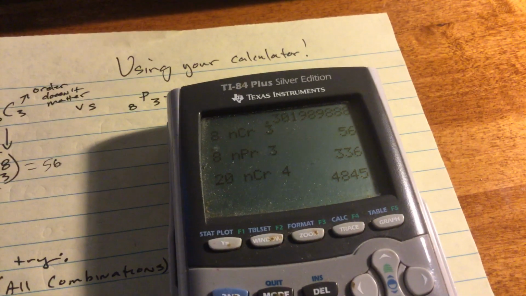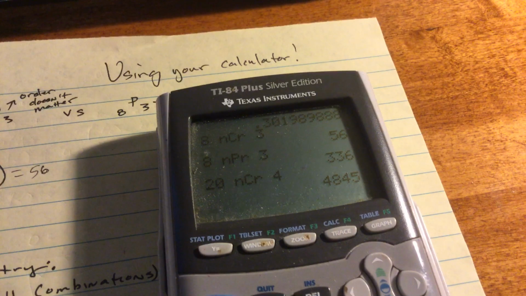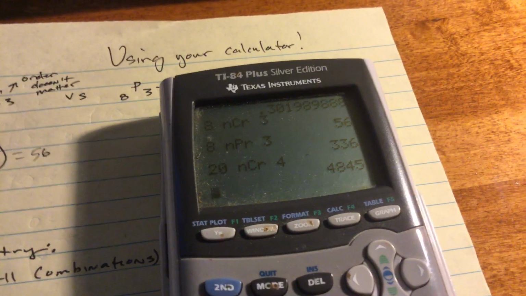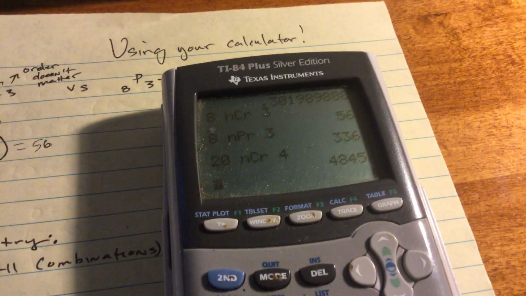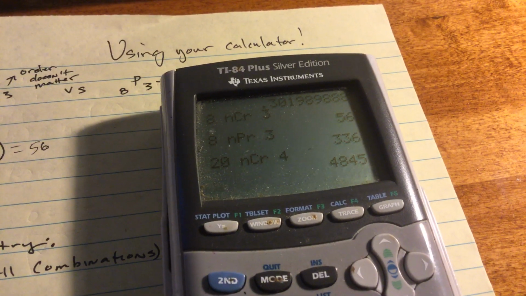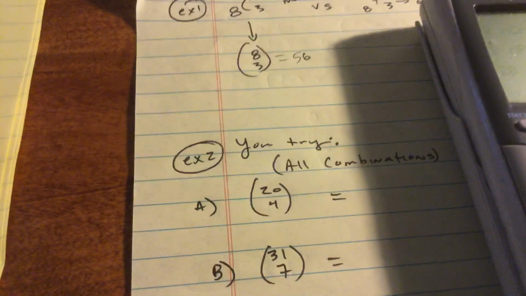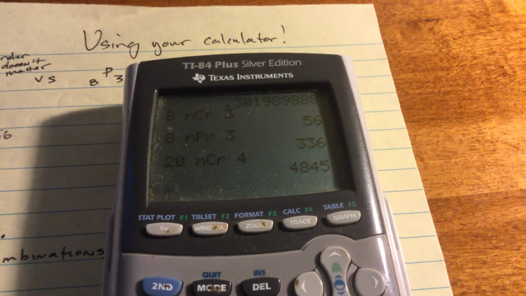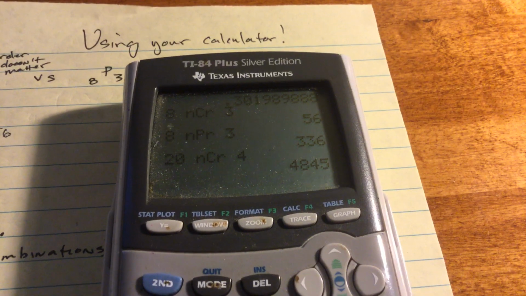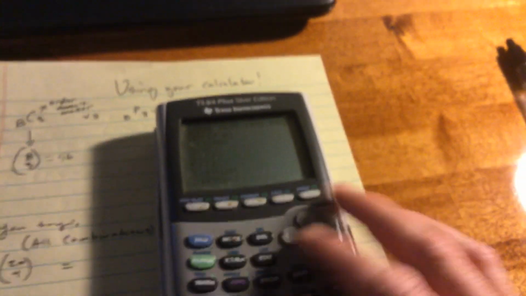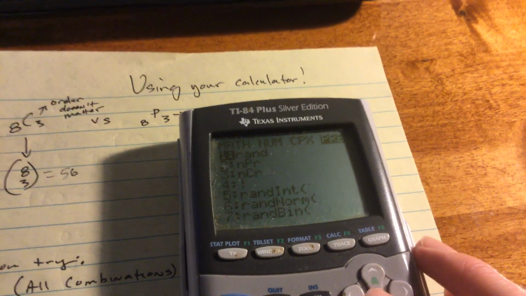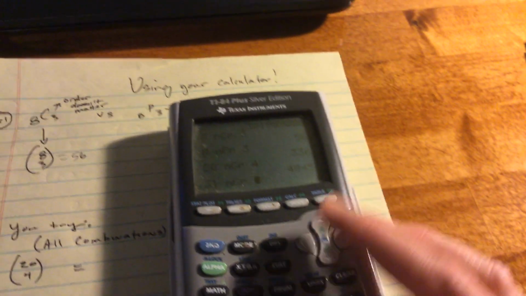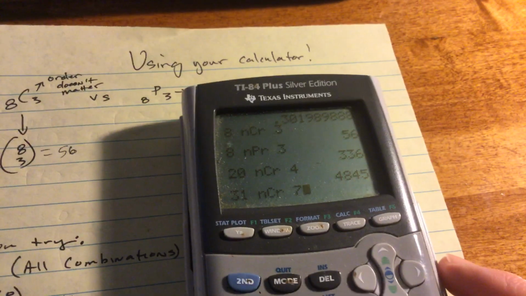4,845. How many ways can I get exactly 4 hits in 20 at-bats? 4,845 different ways. Holy cow. Next one, 31, choose 7. All right, so say I want to know how many ways can I get exactly 7 rainy days in March? 31, math, go down to 3, 7.